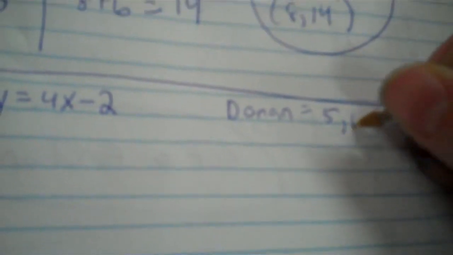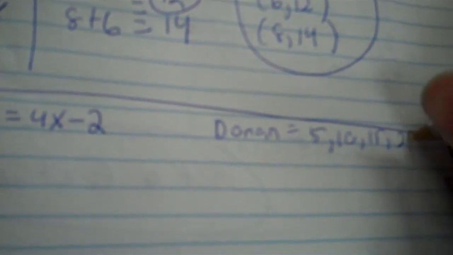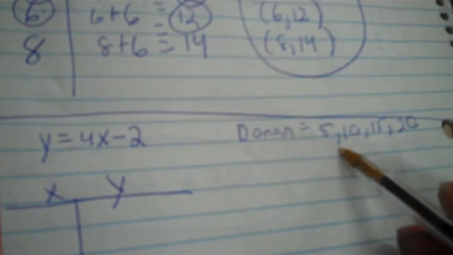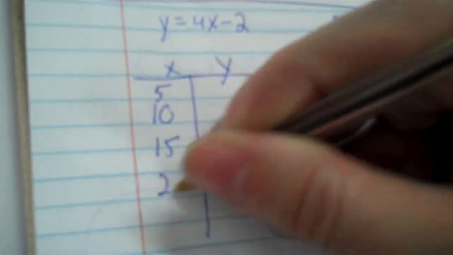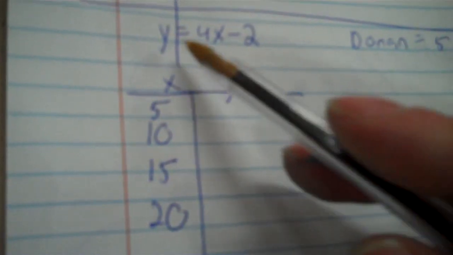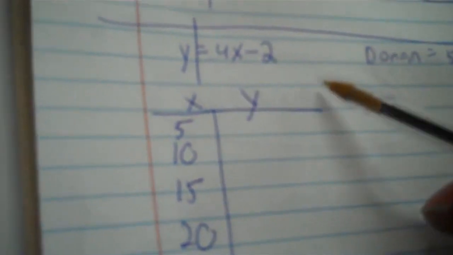Y equals 4x minus 2 in the domain 5, 10, 15, 20. Again, that's given. It's right there. Okay. I'll make an XY table, and I put these under the X, 5, 10, 15, 20. Okay, so to find the Y, block the Y off. Now I look at the other side. Y is equal to 4x minus 2.